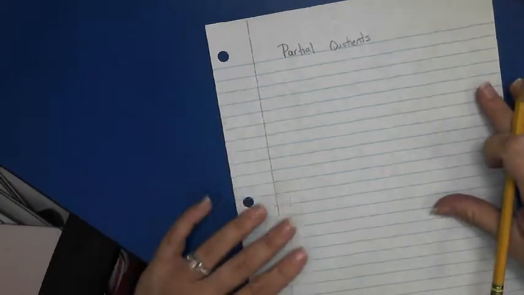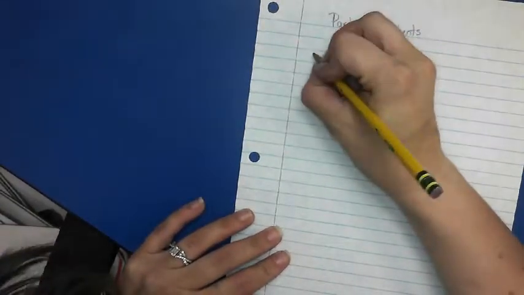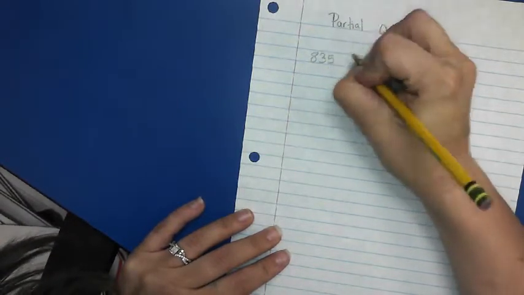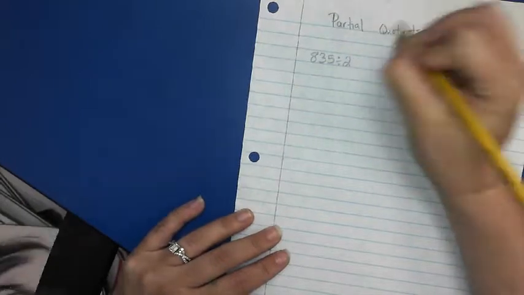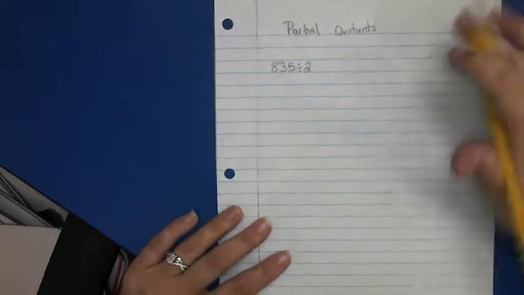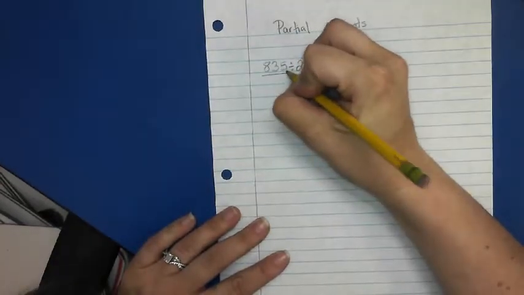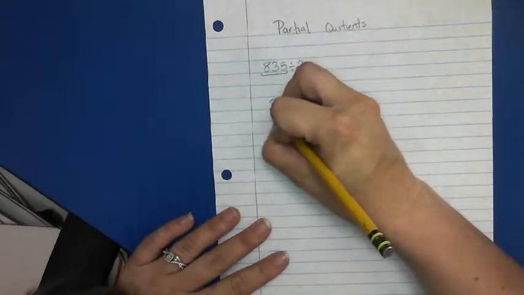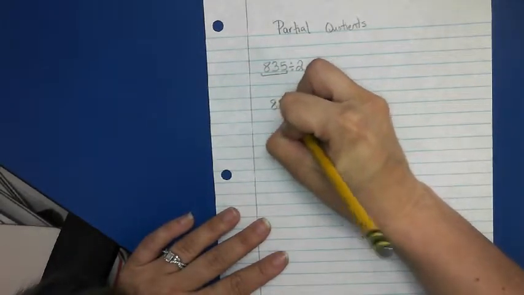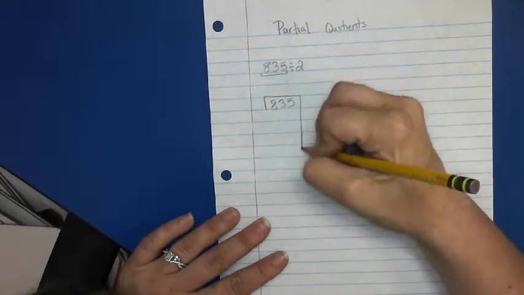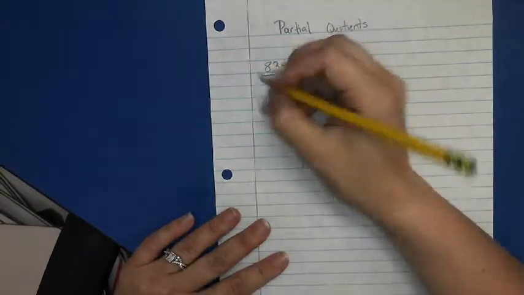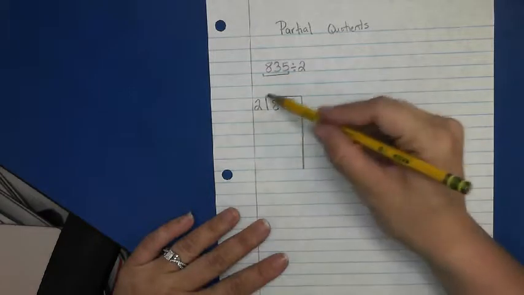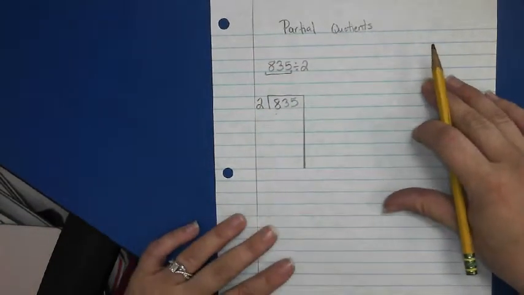Okay, so we start this strategy with a problem. Let's just go with a 100s problem. So let's do 835 divided by, let's stay easy and just go with 2. For this problem, I'm going to take my dividend, which is the name of this number, and put it inside the den. So I put 835 divided, there's my den, by 2. So my dividend goes in the den. My divisor stays outside, and now I'm going to write my multiples of 2.